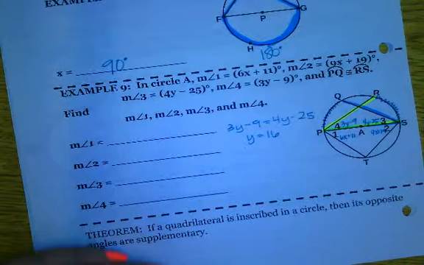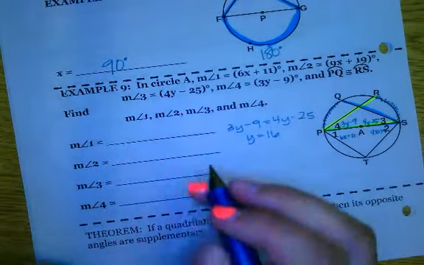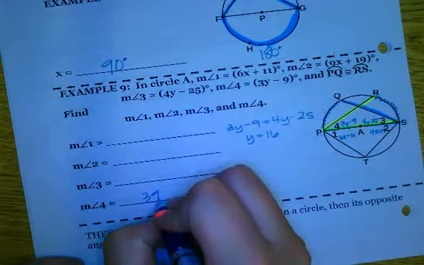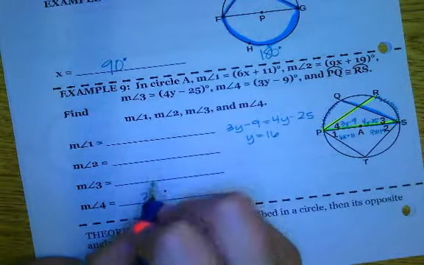Okay, so what is the measure of angle 4? 39 degrees. And that makes angle 3 what? 39 degrees. I thought it was 6, not 16. Sorry.